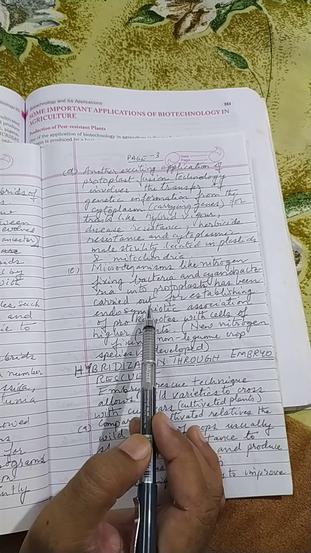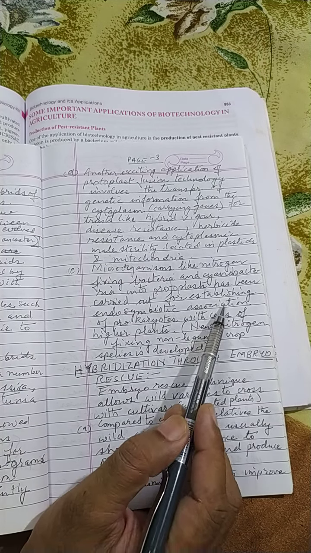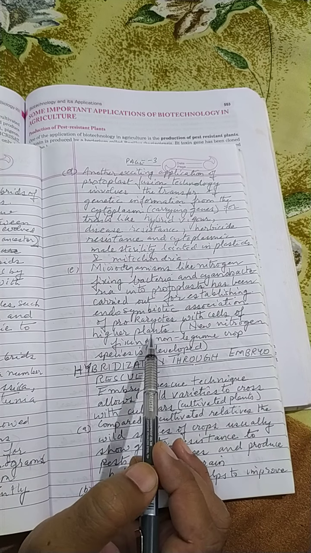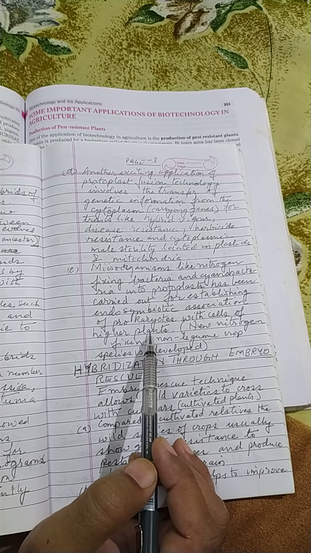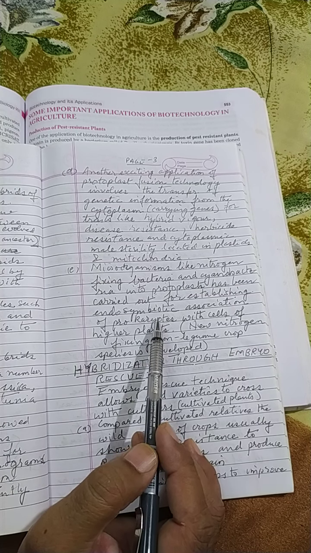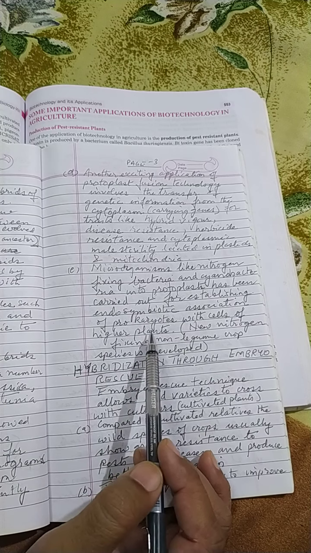This has been carried out for establishing endosymbiotic association of prokaryotes with cells of higher plants, which means a symbiotic association between prokaryotes and higher plants.